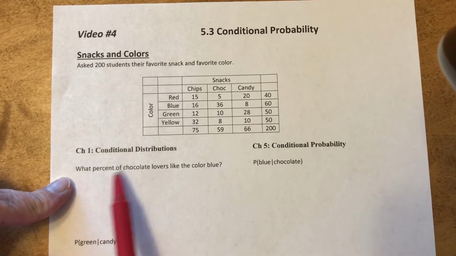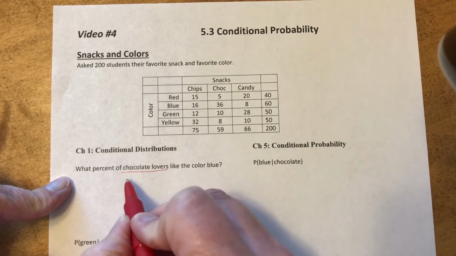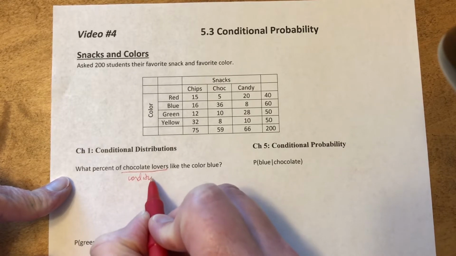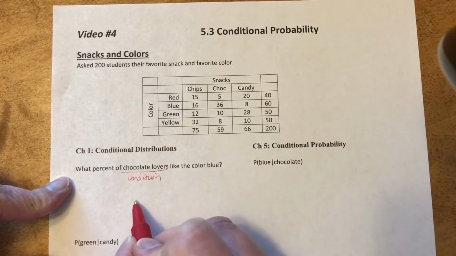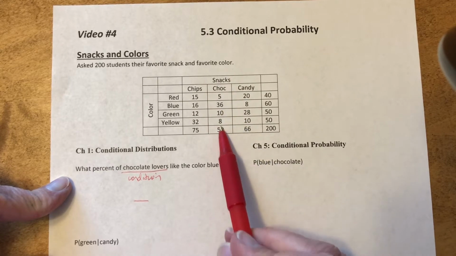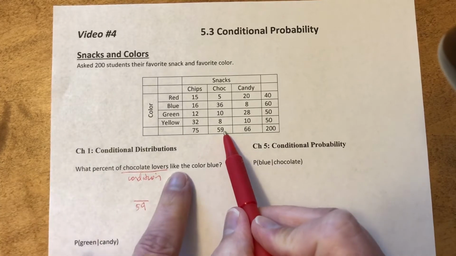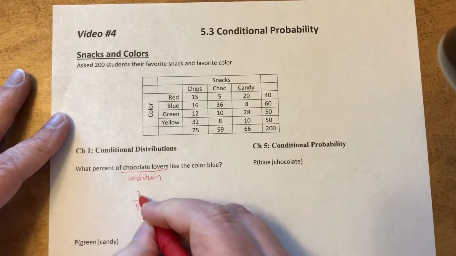So we said, what percent of chocolate lovers like the color blue? The chocolate lover is the condition. Well, 59 people like chocolate, and of those, who likes the color blue? That would be 36.